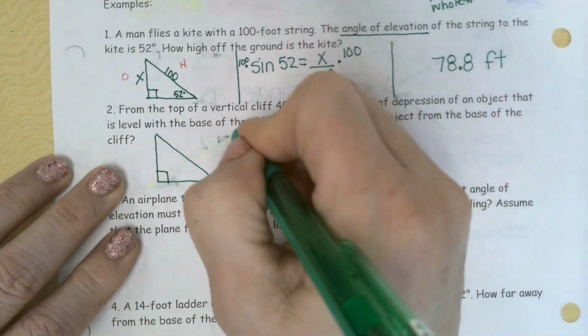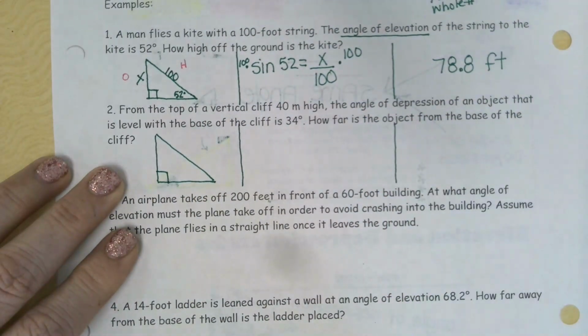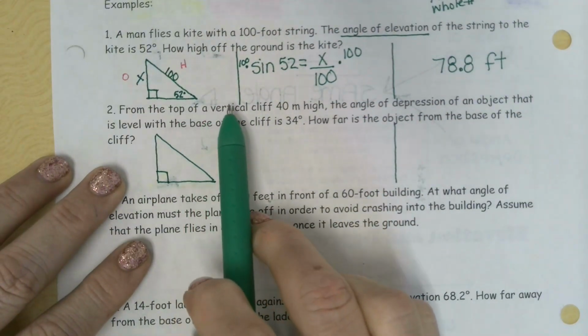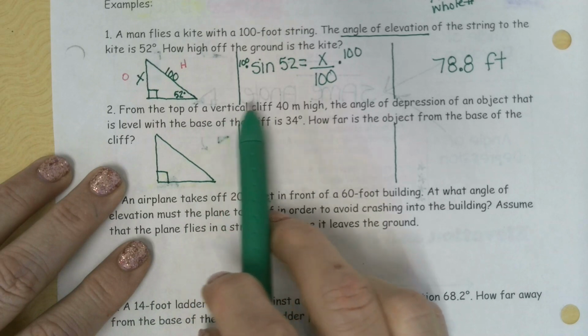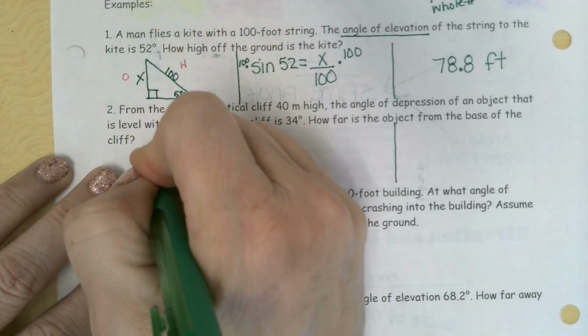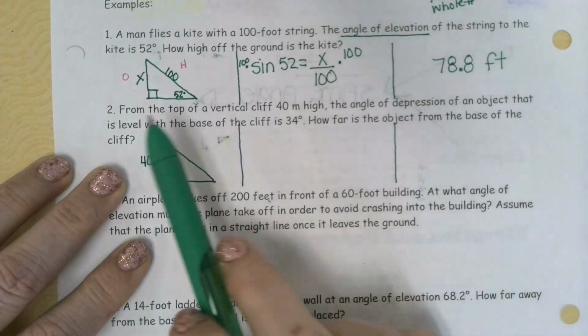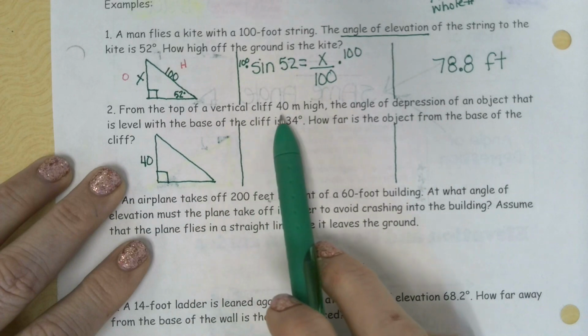If you want to, let's just go ahead and do it, just so it looks like our homework. Okay, so here's my triangle. From the top of a vertical cliff, 40 meters high. So this is 40. The angle of depression of an object that is level with the base of the cliff is 34 degrees.